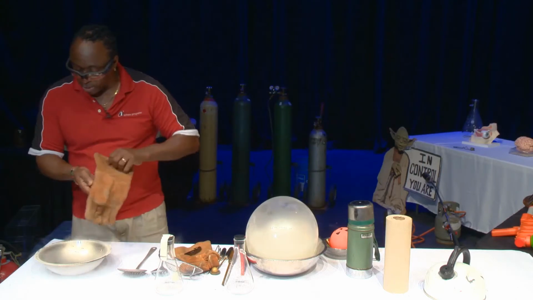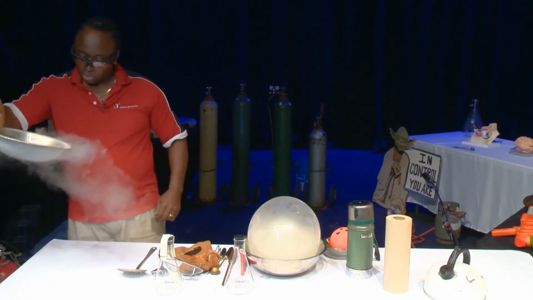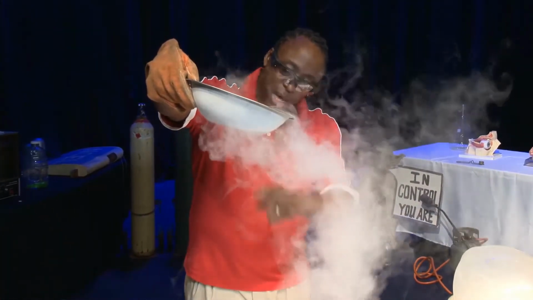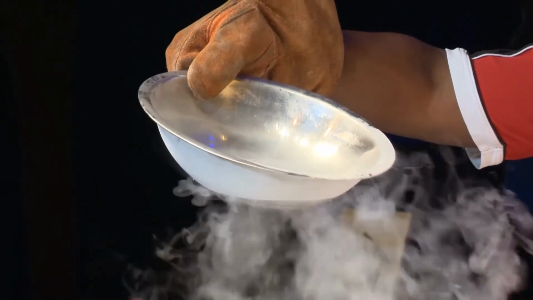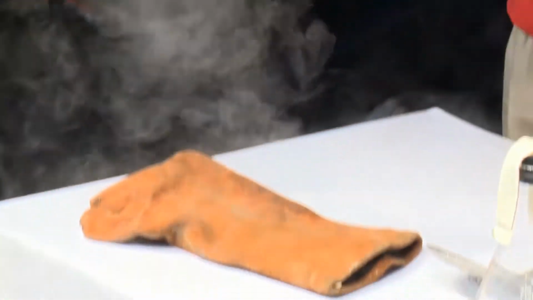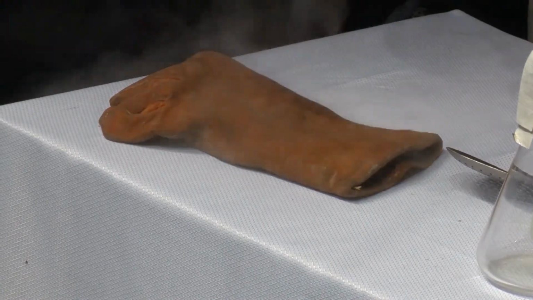Now, I still have liquid nitrogen left in the bowl, but I'm not going to pour it out. There's a liquid forming on the bottom of the bowl. And since our table is white, it's hard to see. So I'm going to put my glove. You can see it hitting the top of the glove, turning into a gas. So there's a liquid forming on the bottom of the bowl. It is not liquid nitrogen.